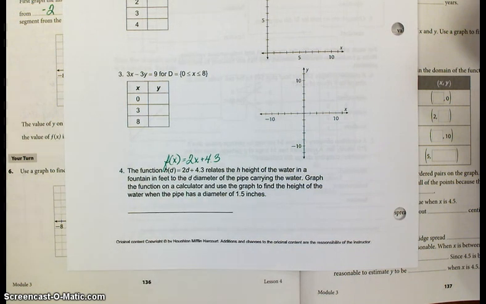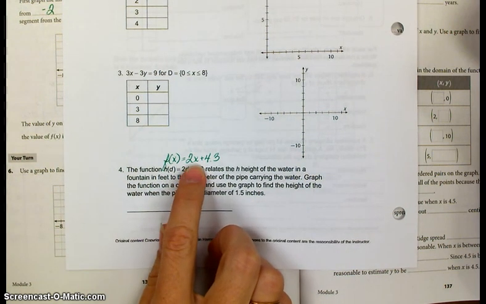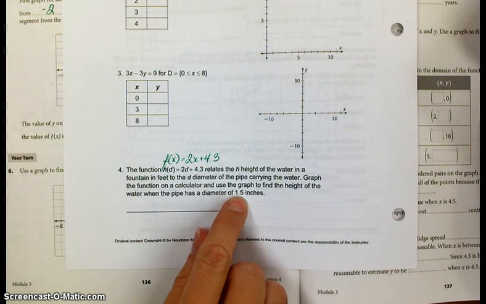They're asking you to do it on a calculator and come up with the height of the water when the pipe has a diameter of 1.5 inches. So you would graph this, and then you're going to use the trace button, because that will be the x value that you enter in the trace button.